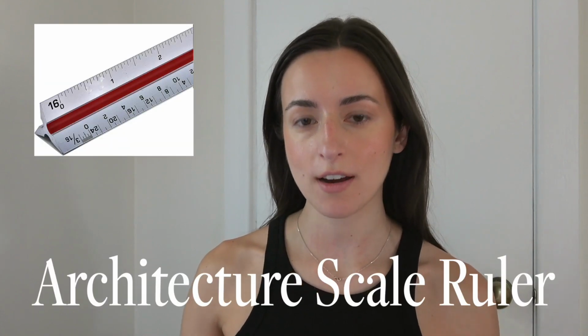Okay, another thing you'll need for your first year of architecture school is a scale ruler. You'll probably be able to find these at your school's bookshop. You'll be using these for your drafting classes and also for physical model making. These scale rulers have different scales on each edge of the ruler, and you'll learn how to use them in your classes. But this is just something that you might need to get for your first year.